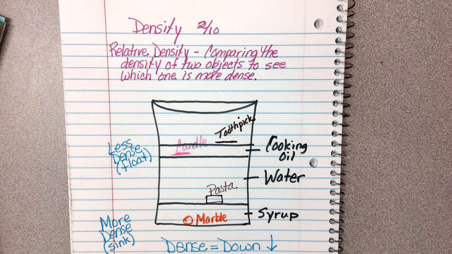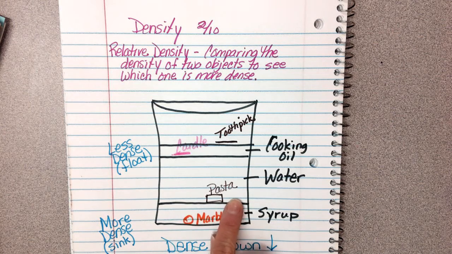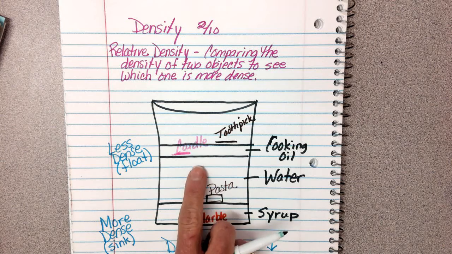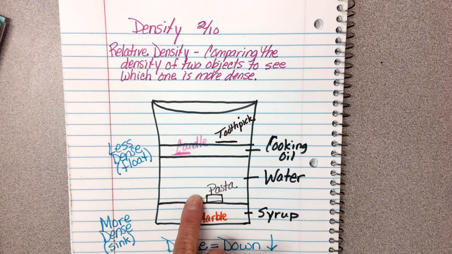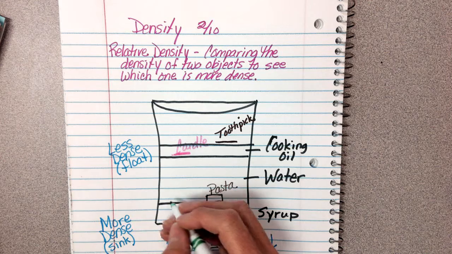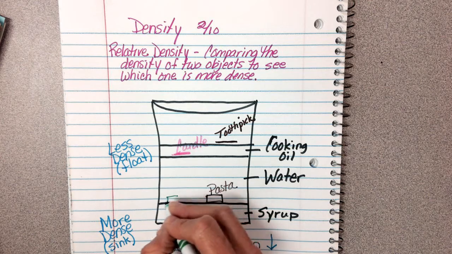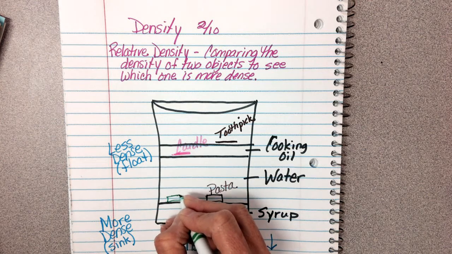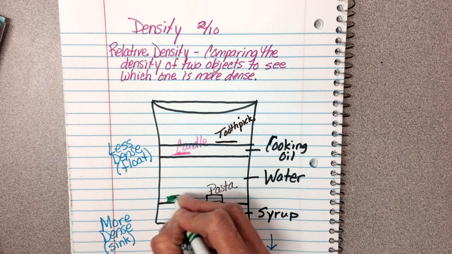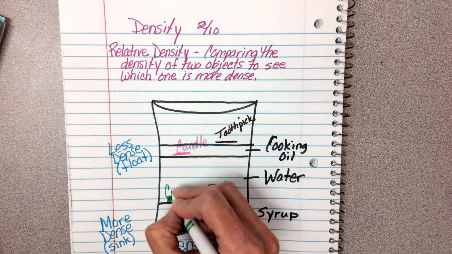The other item that we put in was a little piece of a crayon. And that crayon, if we remember, was in the same layer here as the pasta. It was more dense than the water, but less dense than the syrup. And so we're going to draw a little picture of a crayon here, and we'll label that crayon.